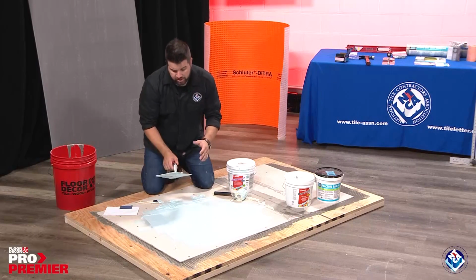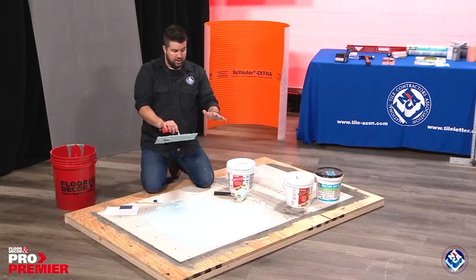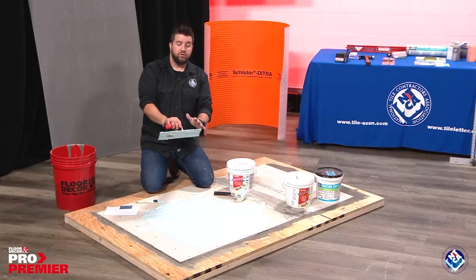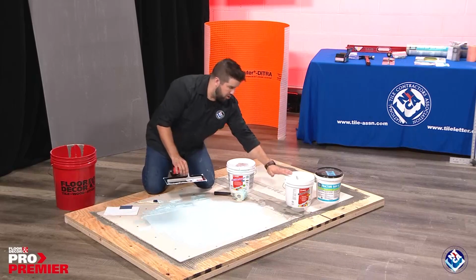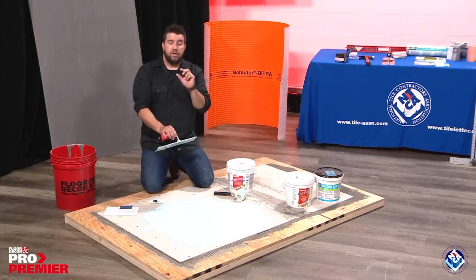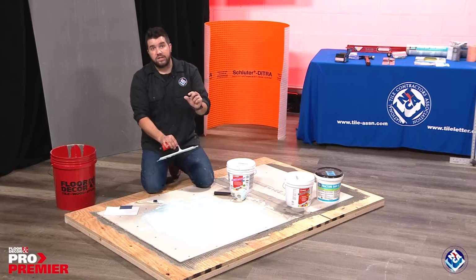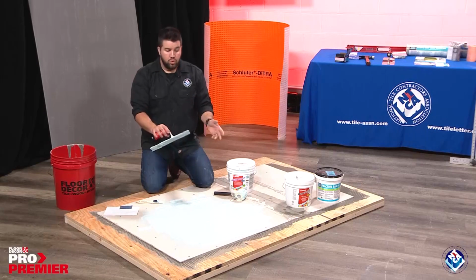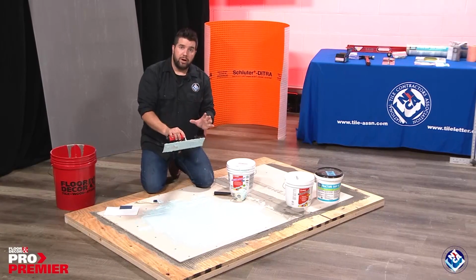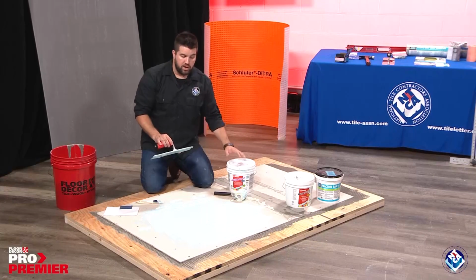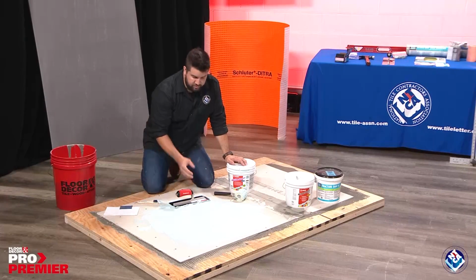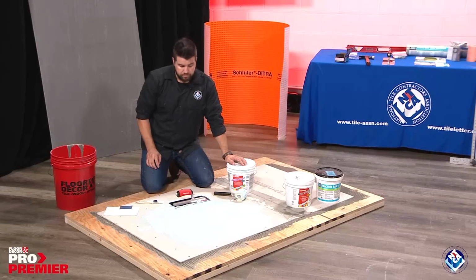If I had a big area to do, we may want to play with the type of trowel we're using. We may want a different notch for this material, and all of these products have a different thickness that they need to be applied. So play with a small area, get the proper amount of coverage that you need, and that is a great way to get this material applied evenly.